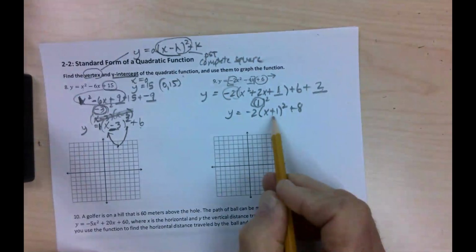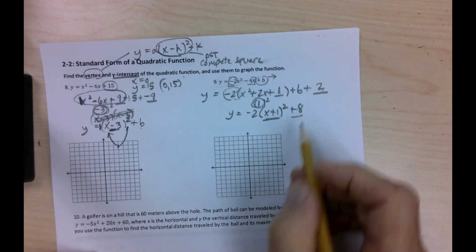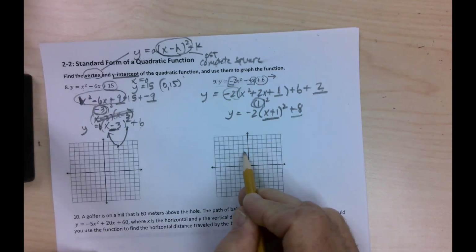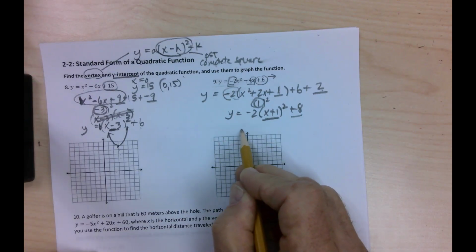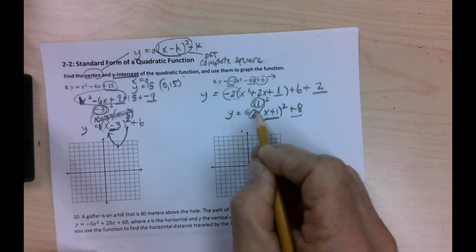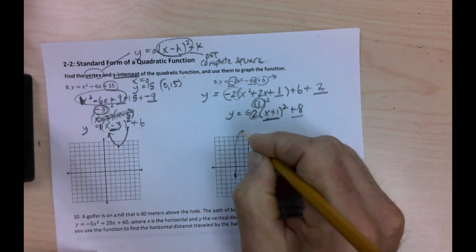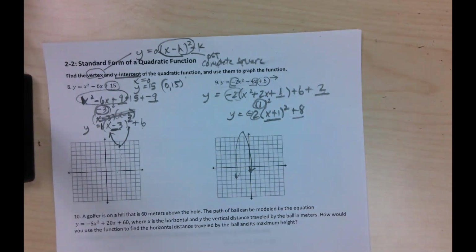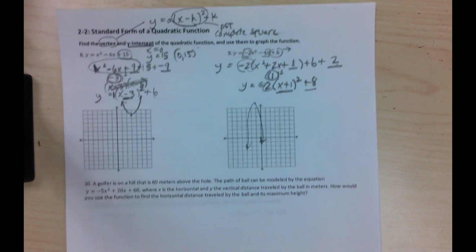Now I can graph it. Left 1, up 8. Left 1, 1, 2, 3, 4, 5, 6, 7, up 1 more. This is sad and a little skinny. So make it really skinny. And there you go. Number 9 is done.